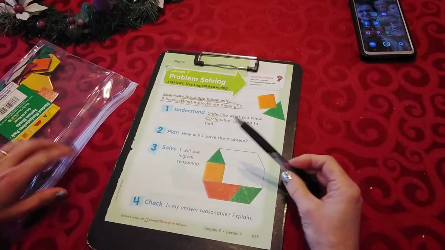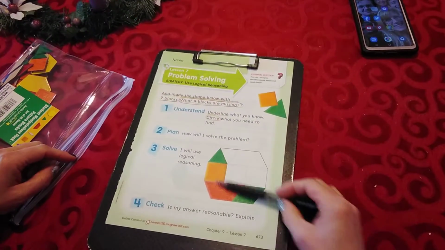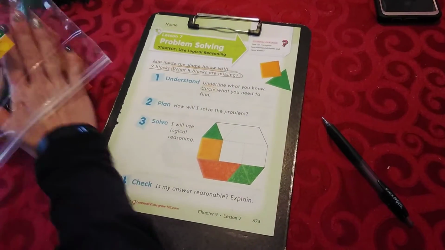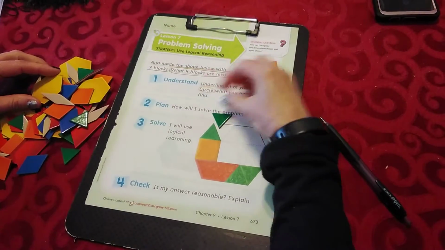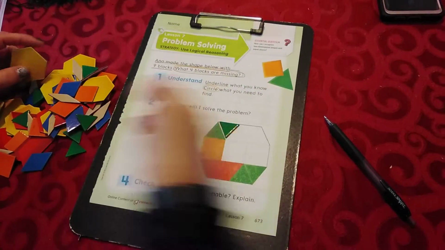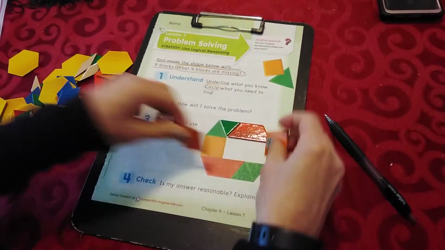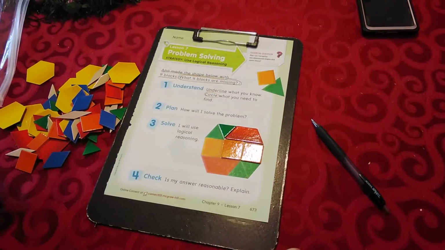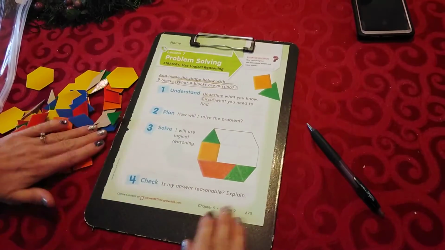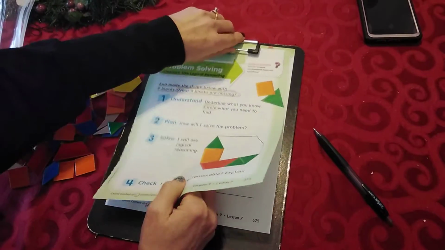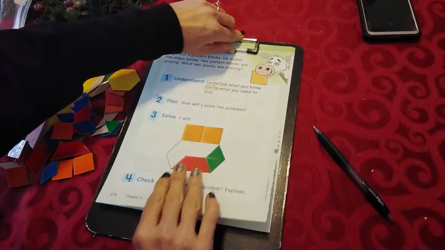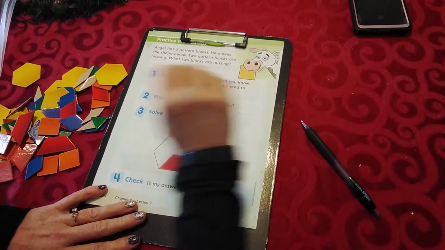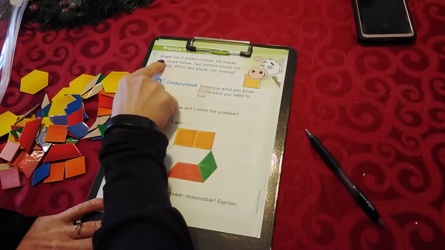Okay? So I will use logical reasoning. So if you look here, they already drew the lines for us. So we already know which blocks are missing, don't we? We know we can just put the triangle where that goes, the trapezoid here, and the square, and look, we have finished our puzzle. But it's not always that simple. Sometimes we have to figure it out for ourselves. So I'm going to turn over to the page so you can see the cow over here that's got the square in his mouth.